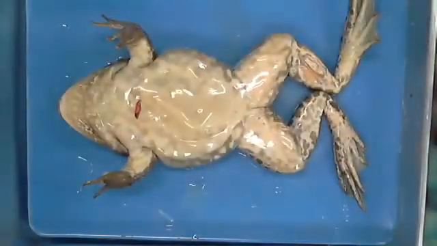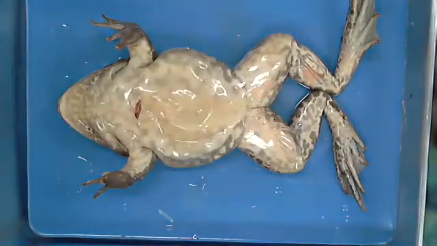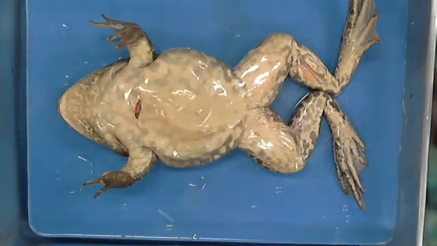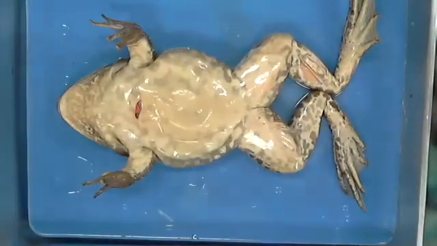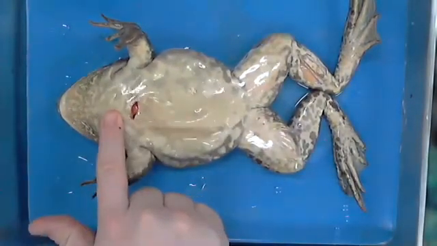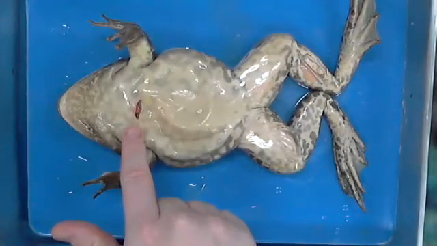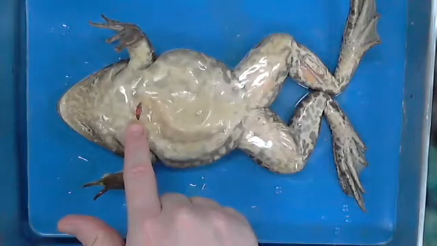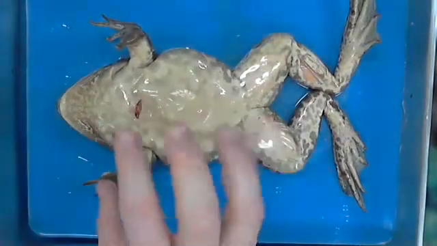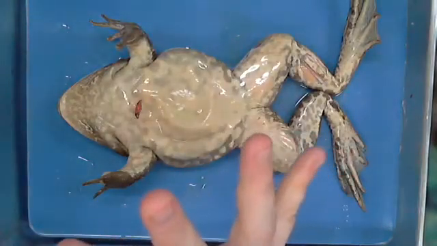Let's see, Bella, what side is this? That side is going to be, it starts with a V. Ventral. All right, so that's his ventral side. So the reason why he has this cut here is because basically this is where his heart is, and what they really did is they went in here and they injected him so that his blood vessels will show up a little better.